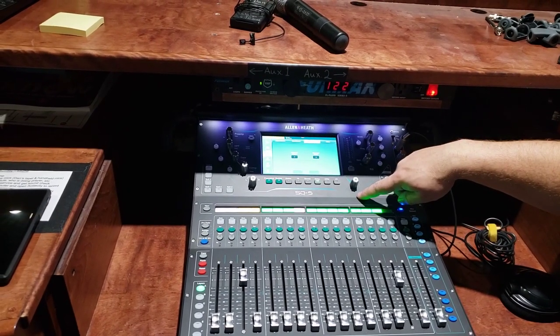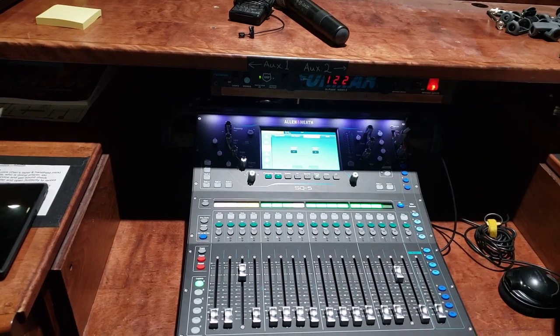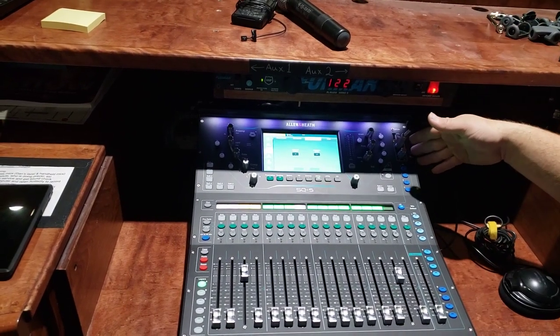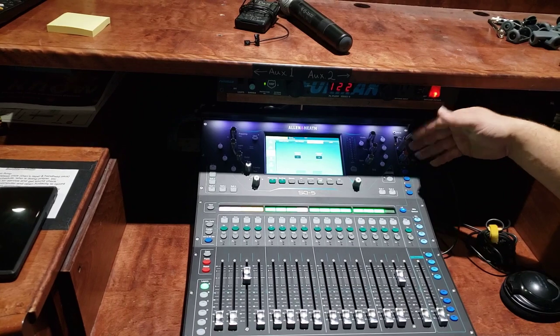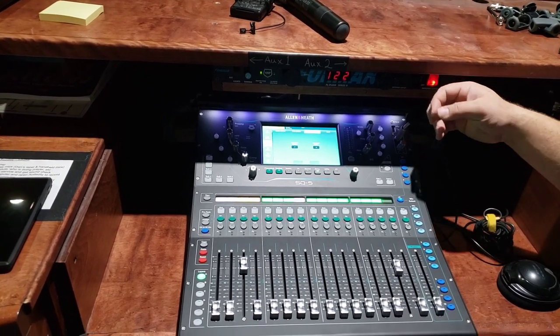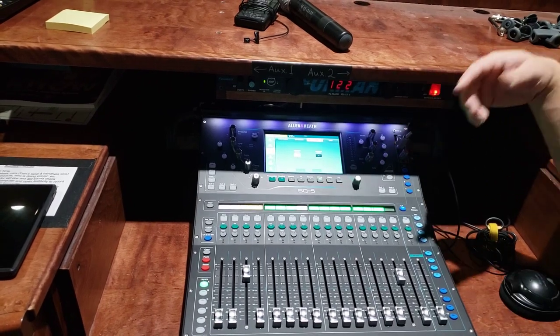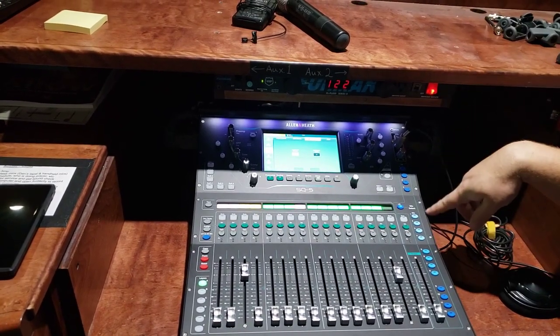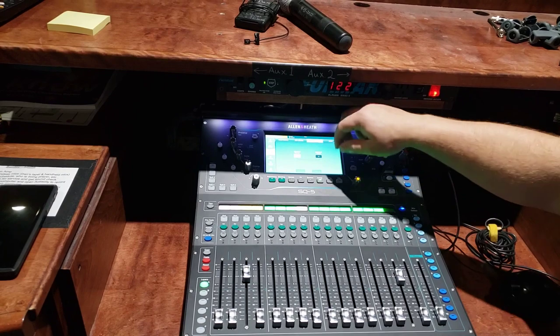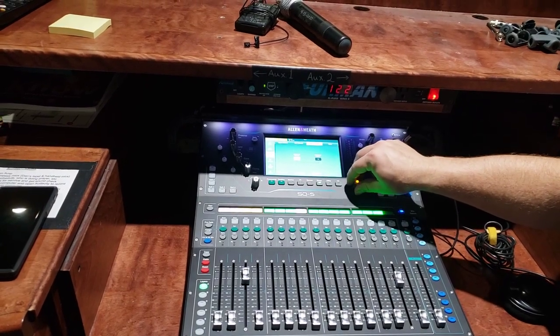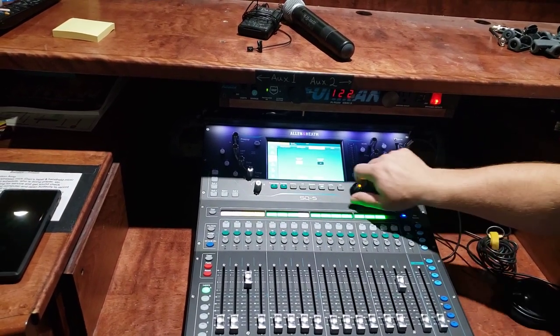Bus config. You have so many resources in this board, so many groups and auxes that you can work with. By default, it's maxed out. But if you ever decided you needed more than the 8 auxes, I could actually get rid of some of my groups, and now I have 10 auxes. Wow.